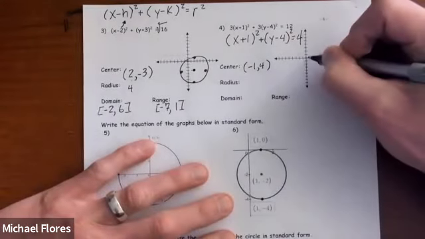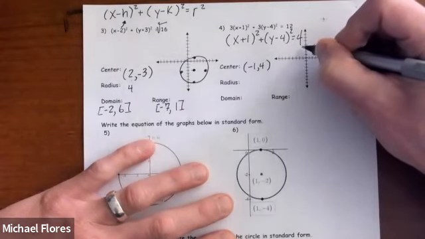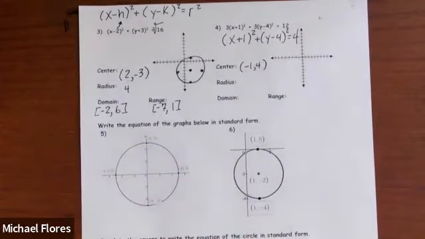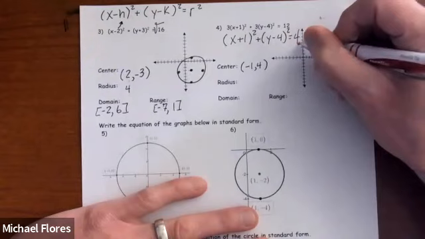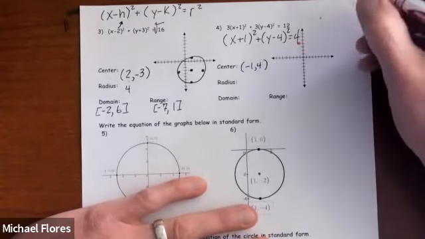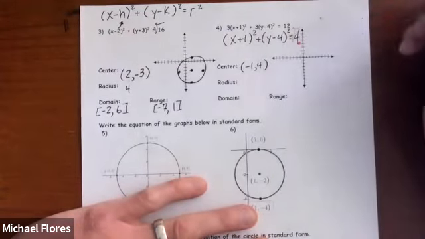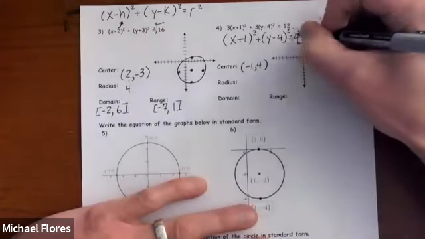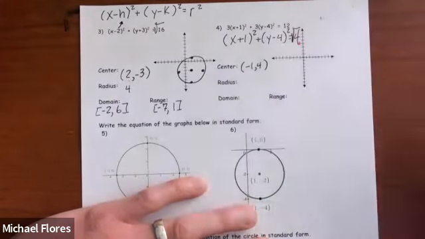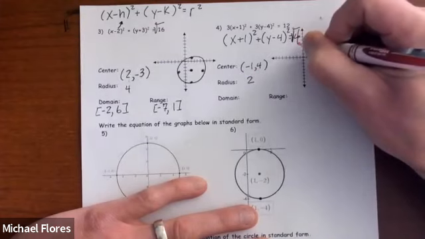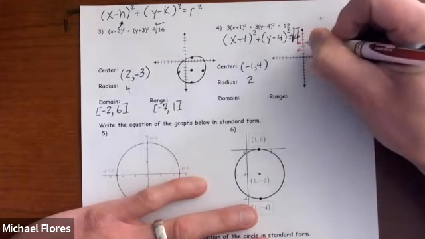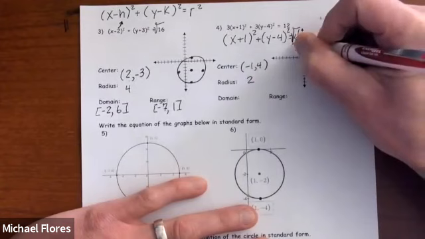Let's plot -1, 4. -1, up 1, 2, 3, 4. Let me use a different color so it stands out. There's the center. Our radius is going to be the square root of that number. The square root of that number would be 2. So from our center up 2, down 2, right 2, left 2.